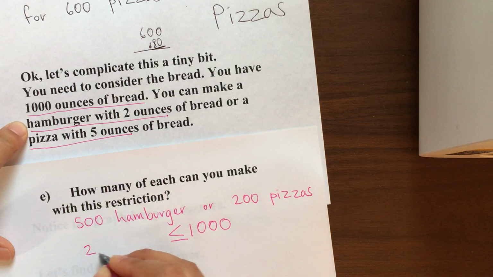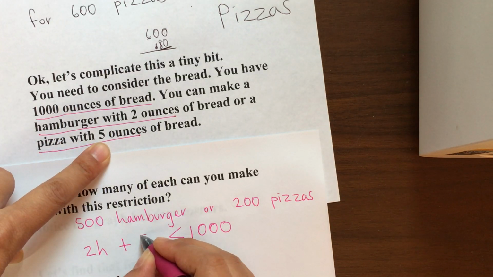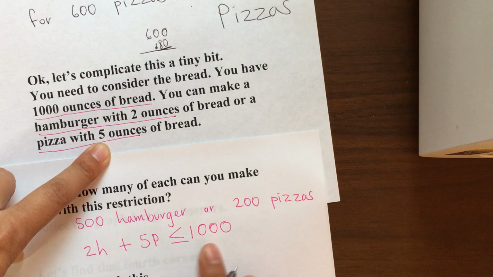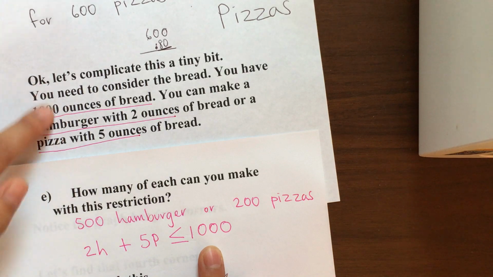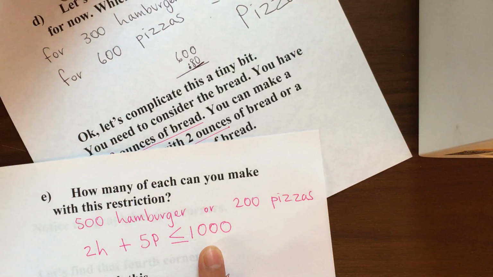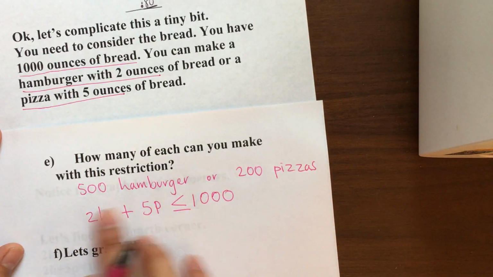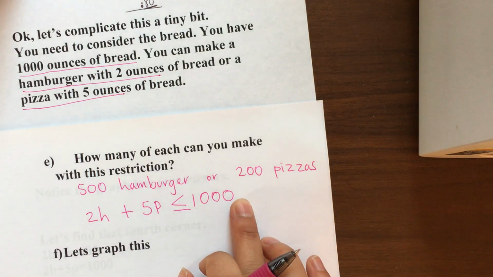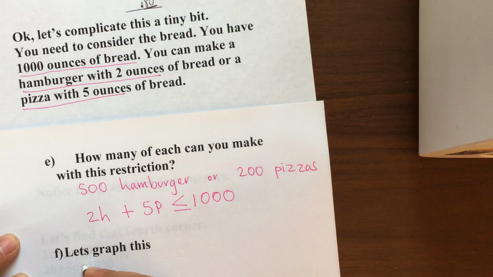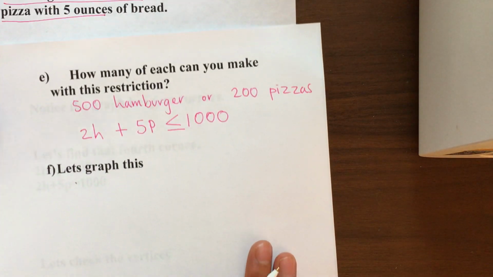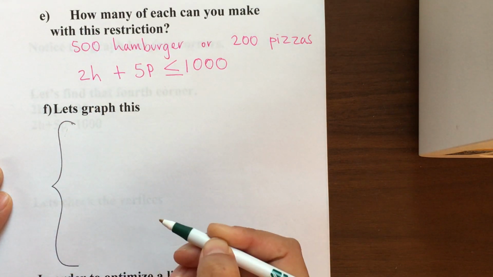And for hamburgers, we use 2 ounces. For pizzas, we use 5 ounces. And so this will be our inequality to represent this new constraint, this new limit. Okay. So let me put this inequality together with the other ones that we had before, so that way we can graph this information. And if you recall, if not, then you can look at your notes.